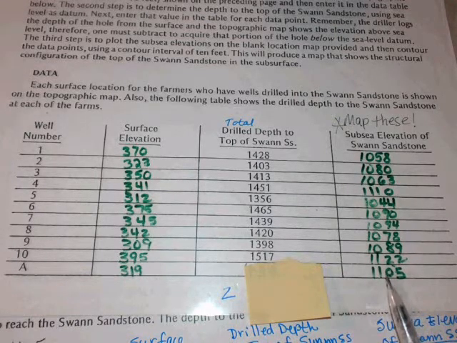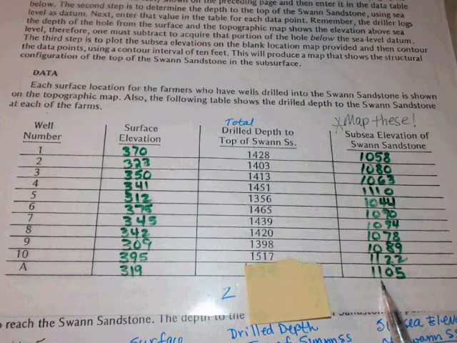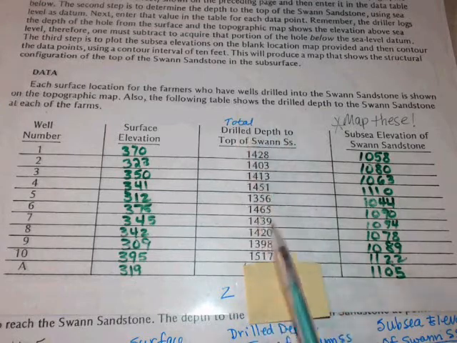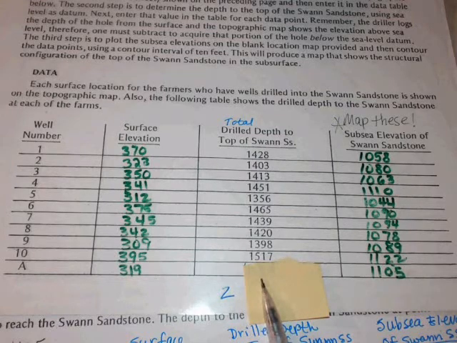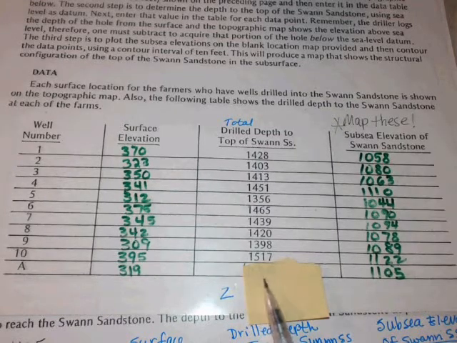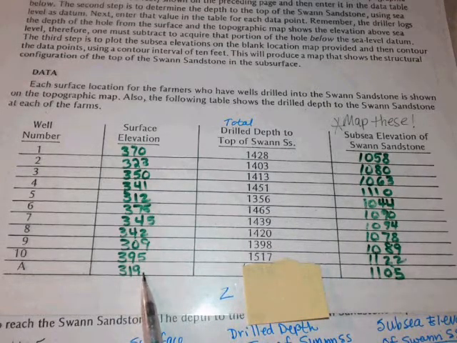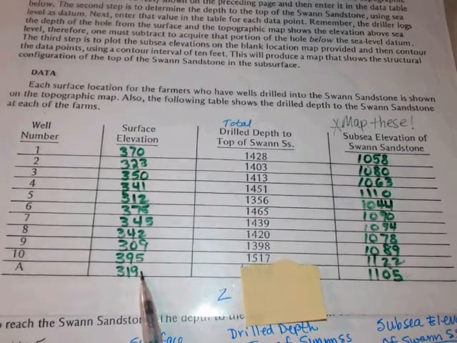So now that we have that value, we can put it all together and actually tell our clients how far they are going to have to drill, the total drill depth, to get to the top of the Swan Sandstone Aquifer for them. So our subsea elevation, from sea level downward to the top of the aquifer, is 1,105 feet. We found from our topographic map what the surface elevation is. So how many feet above sea level?